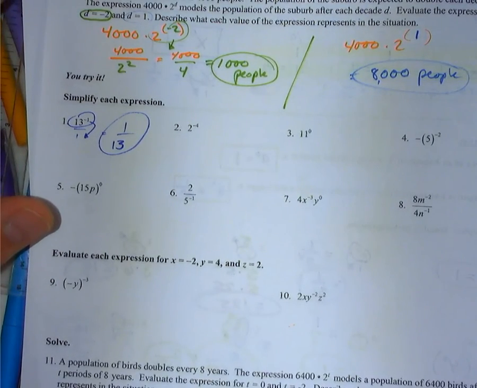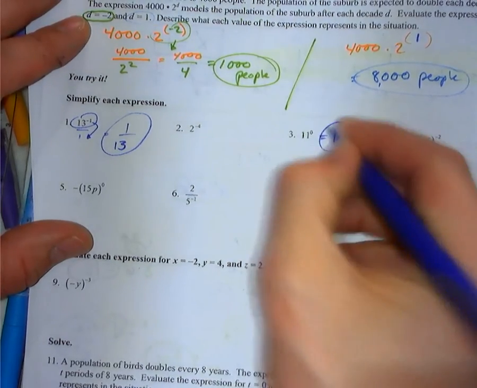What's 11 to the 0 power? 1, right? Is that what you're going to say, Audrey? You get 1. Perfect.